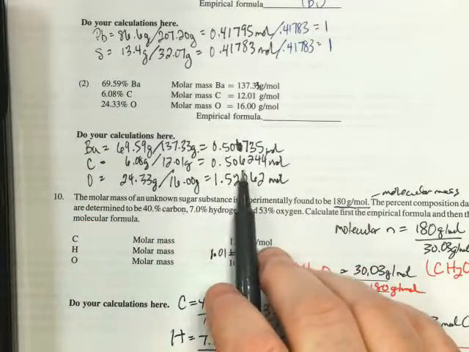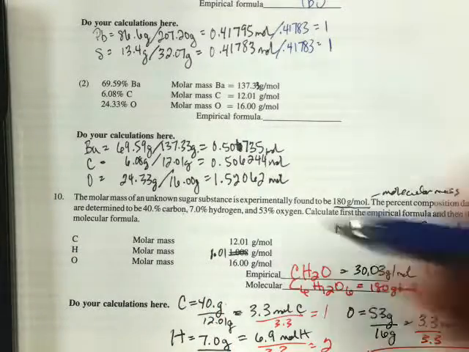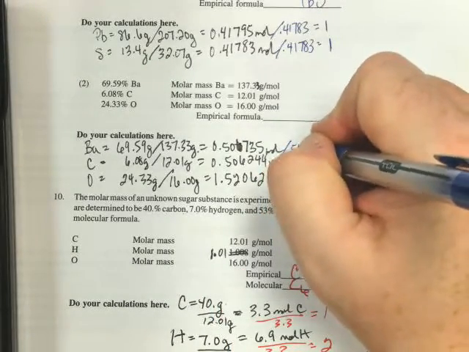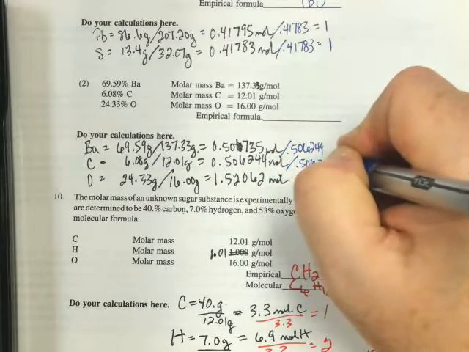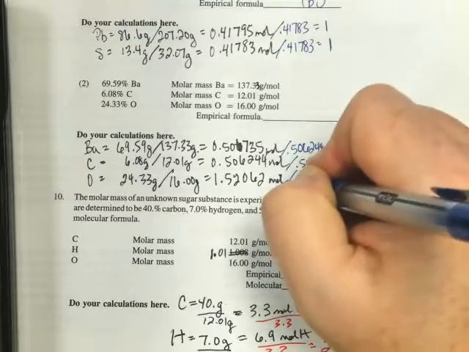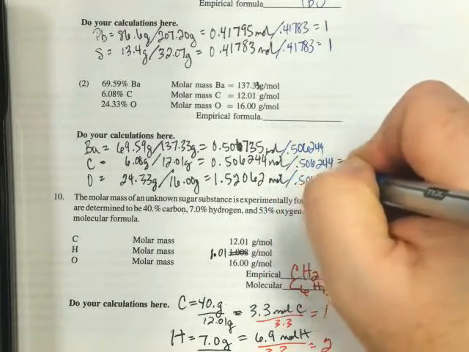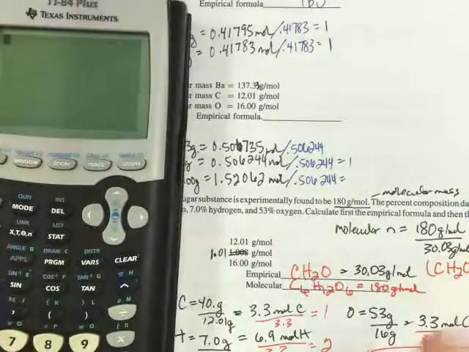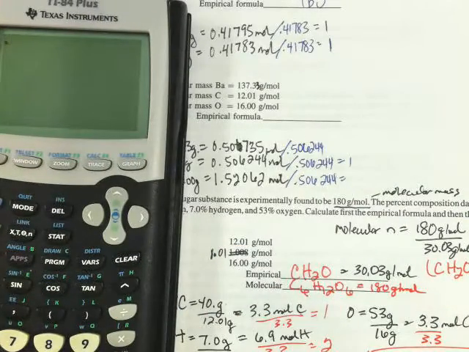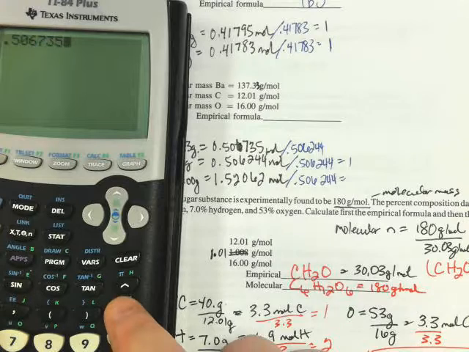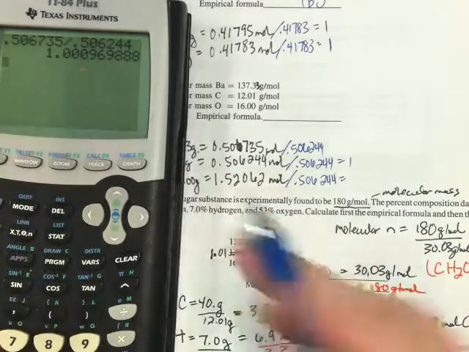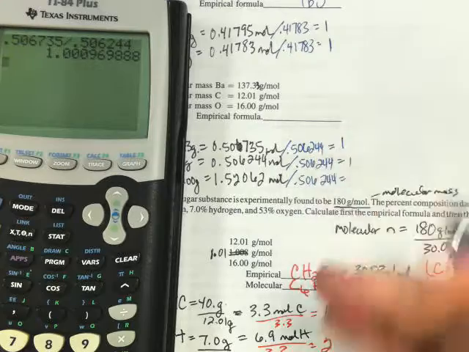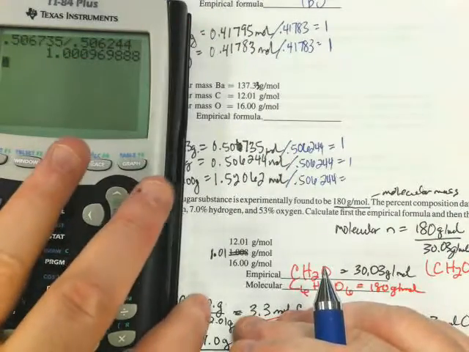So obviously the smallest one is going to be the middle one. So I'm going to put that number, 0.506244, that's going to definitely give me 1. So let's do the math on the other numbers. So 0.506735 divided by 0.506244. That is close enough. I mean, wow, it's right on the nose. We don't even have to try it around. It's 3 zeros past the decimal.